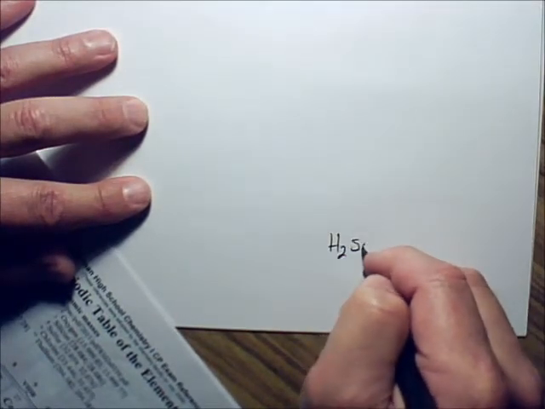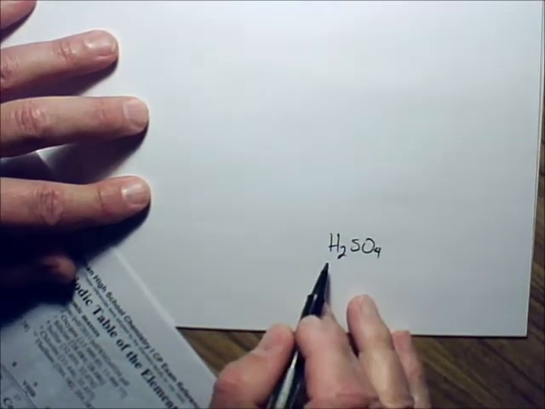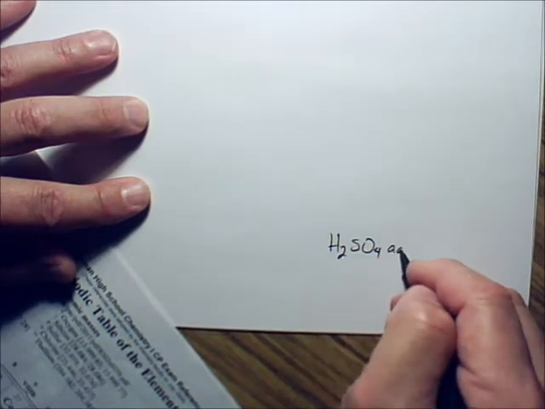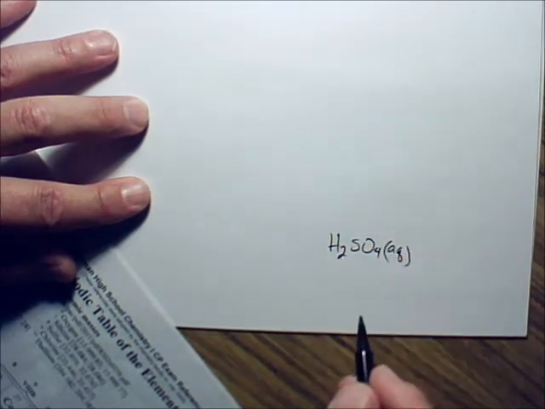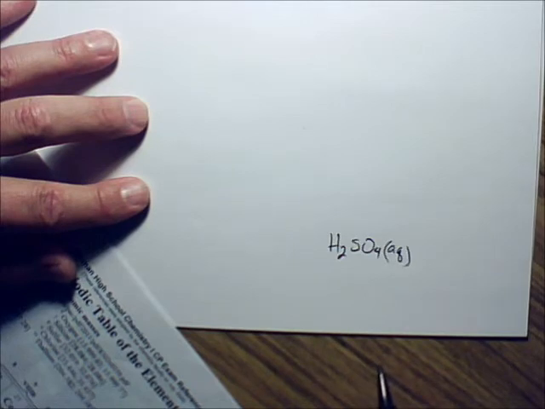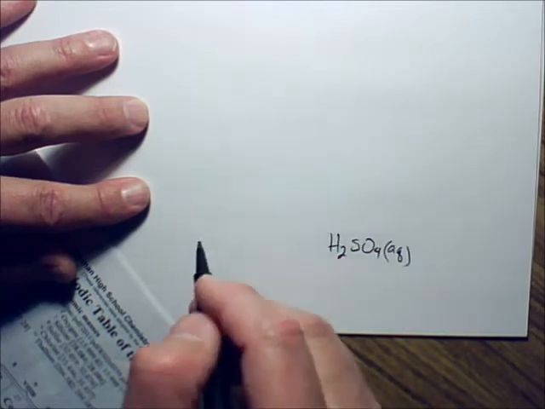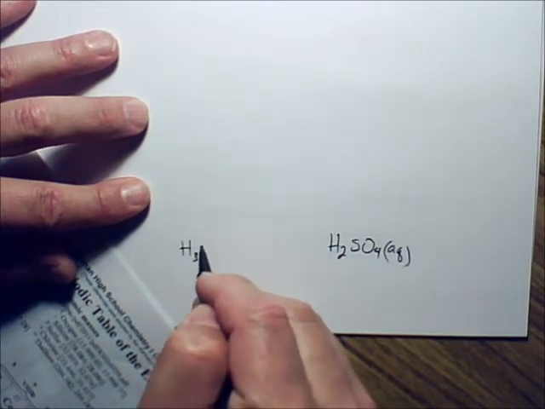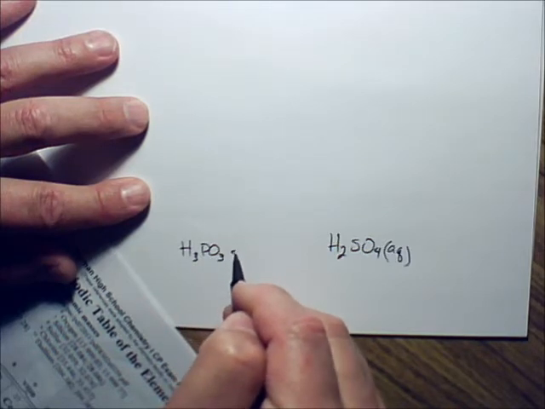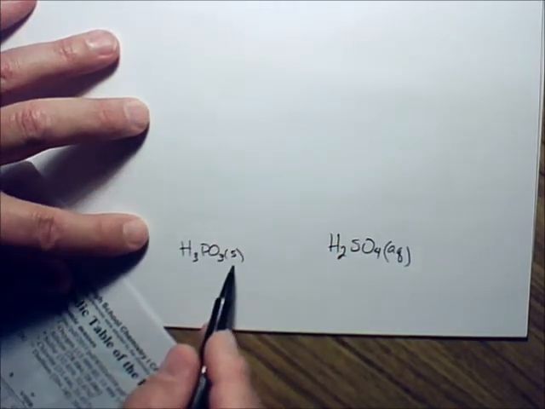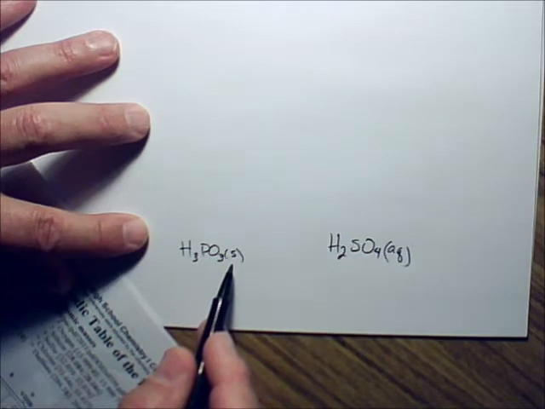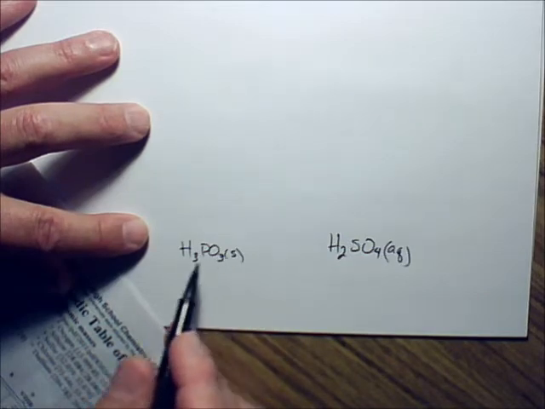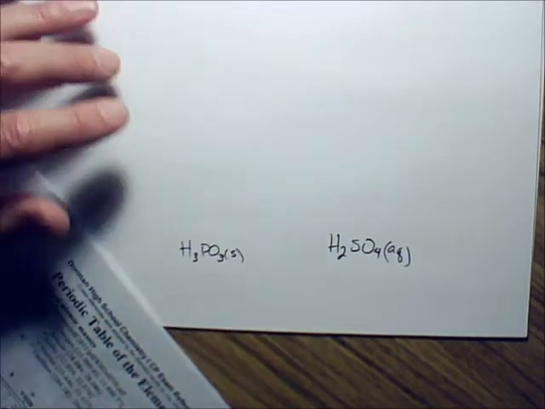If this acid is also aqueous, then to write an ionic equation, we'll break it up. If, on the other hand, I have an acid that isn't aqueous, it does not break up. Does that make sense?